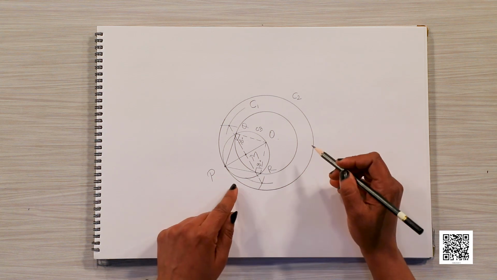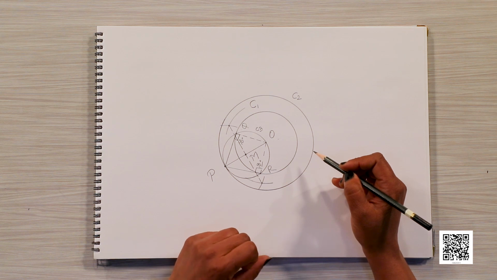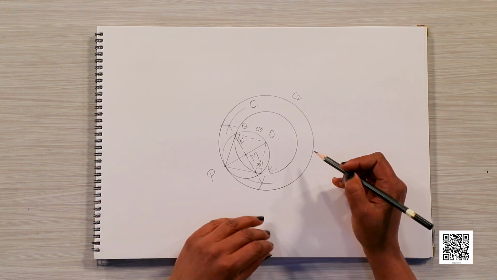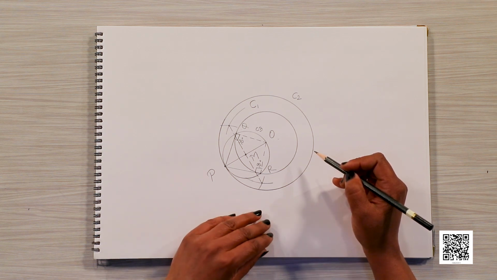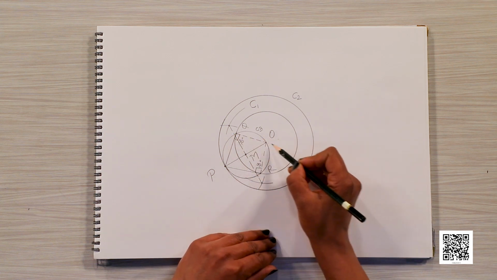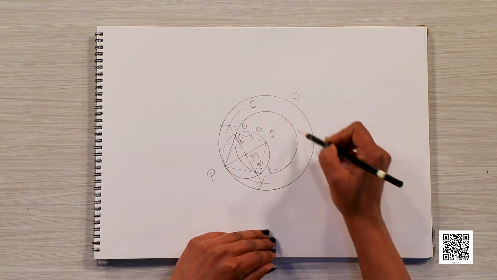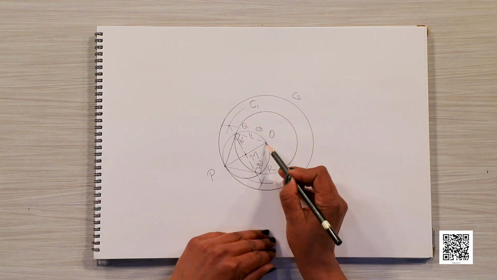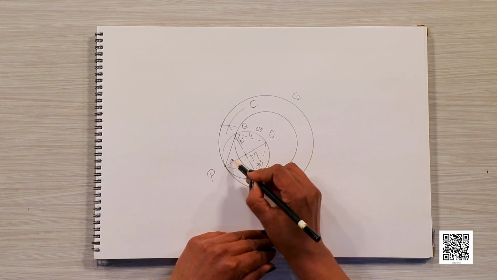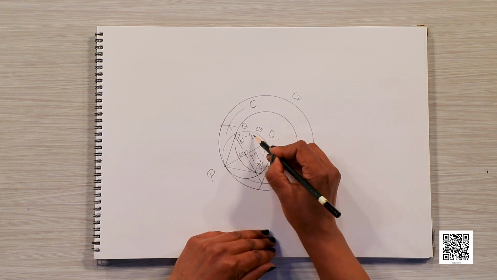But in this question, we are also asked to verify the measure, the lengths, of these tangents. So, for that, we know that length OQ is 4 centimeters, that is the radius of the first circle, and OP is 6 centimeters, that is the radius of our second circle.